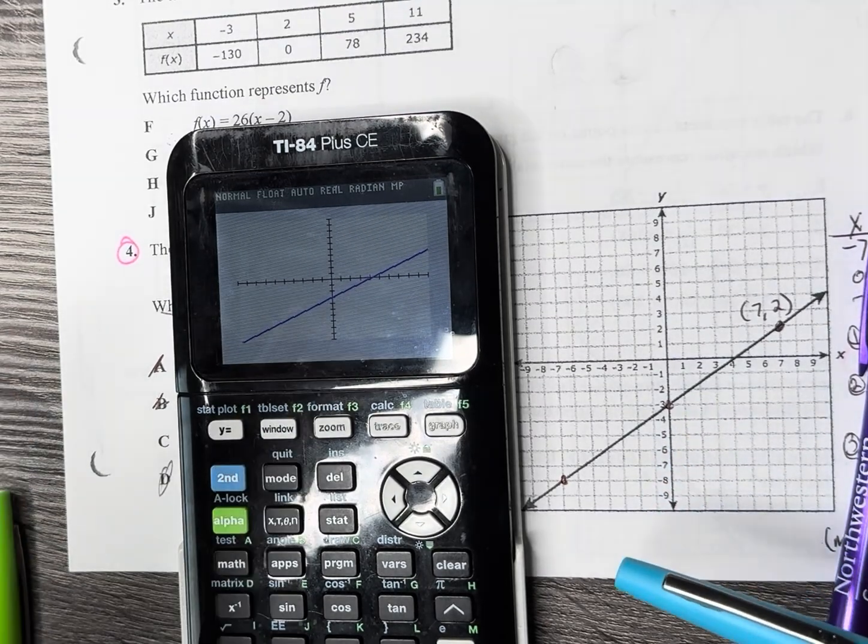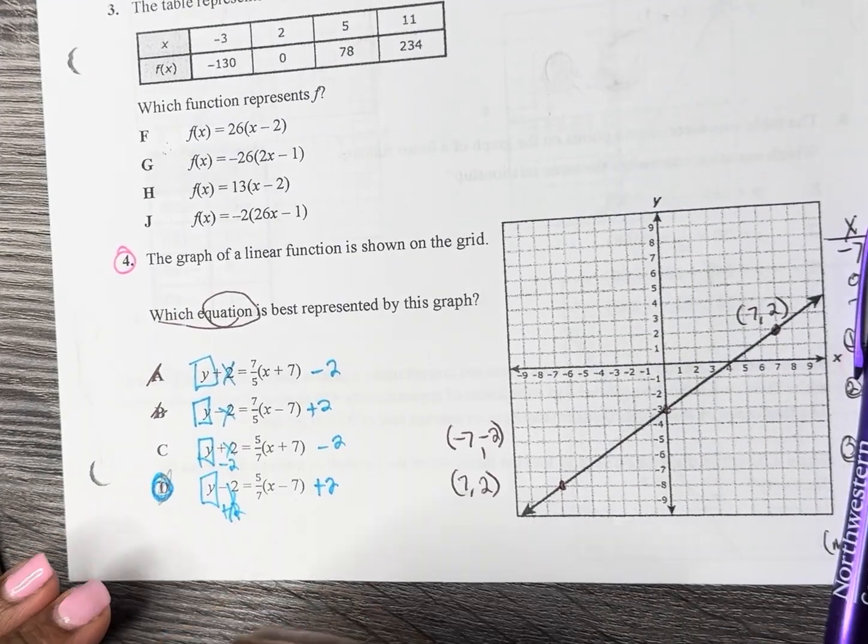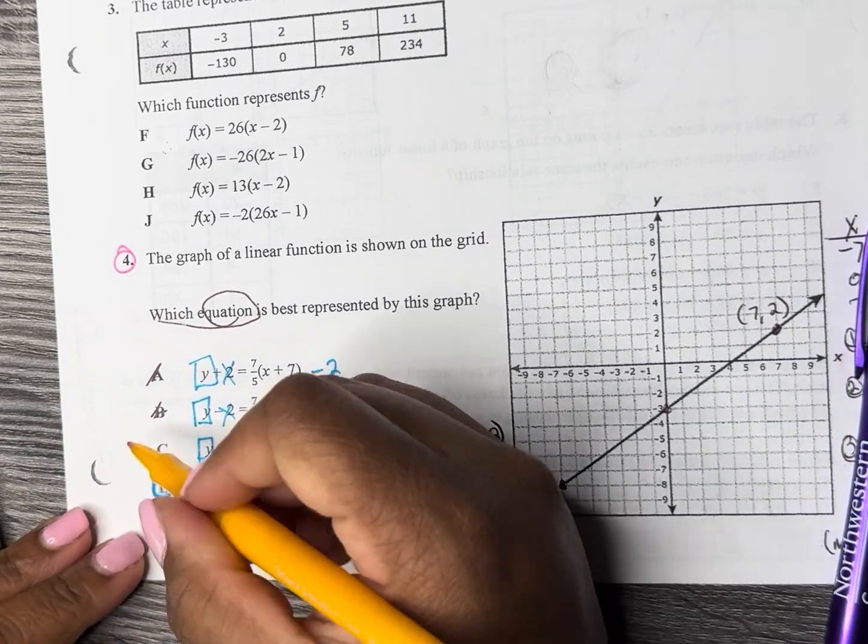So that's 2 ways that you can solve number 4. The answer is D. All right, let's move on.